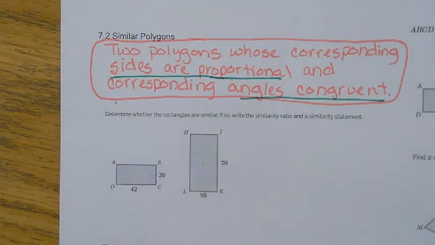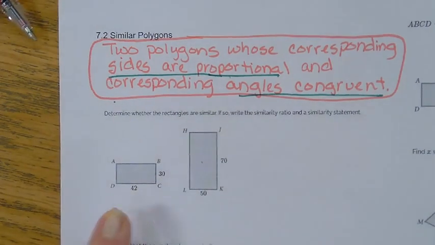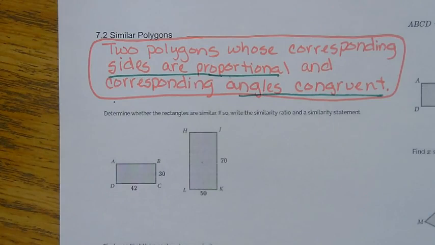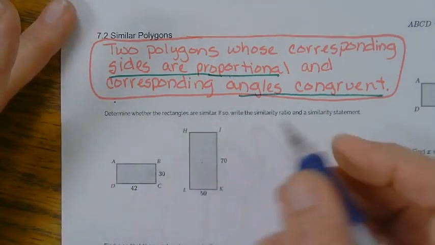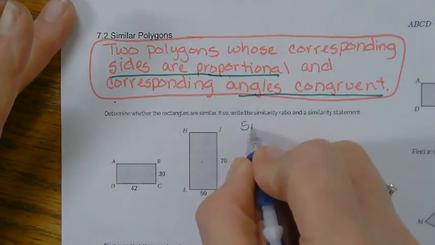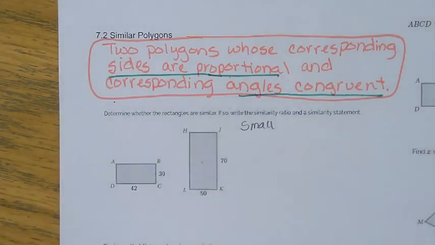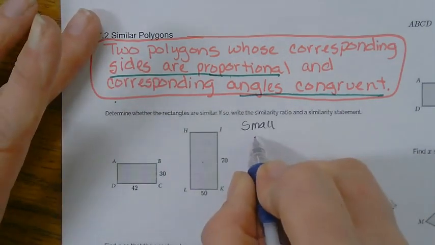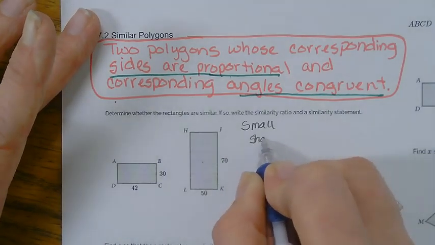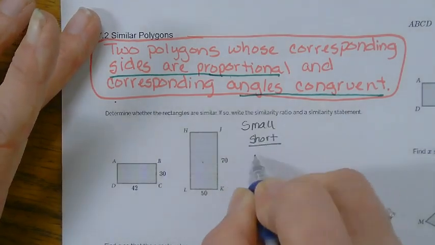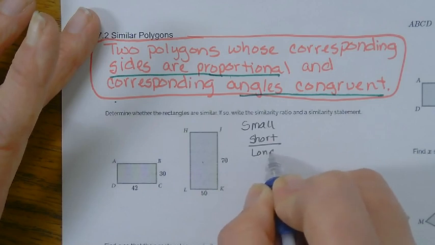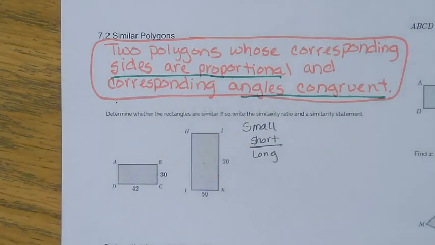So what you're going to do here is, I'm going to start by looking at the small rectangle. And I'm going to write a ratio comparing the sides. So I'm going to compare the short side to the long side, because these are rectangles.